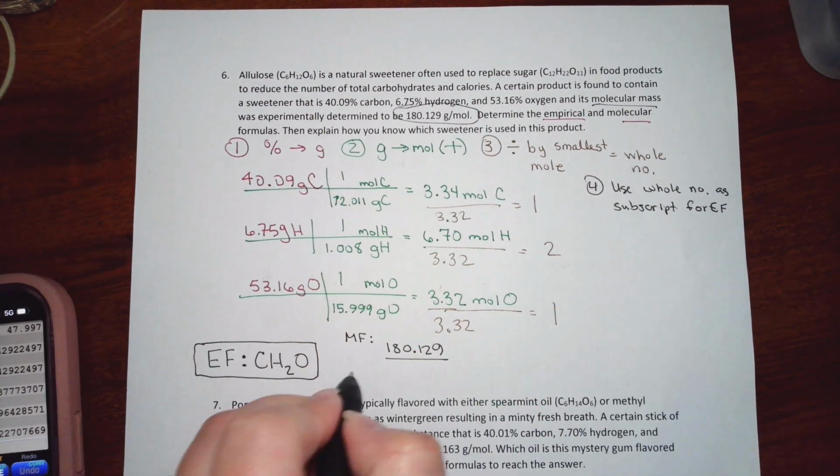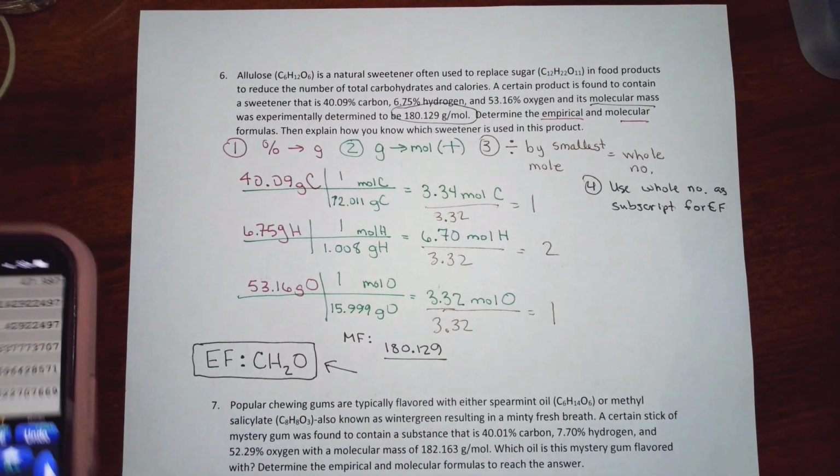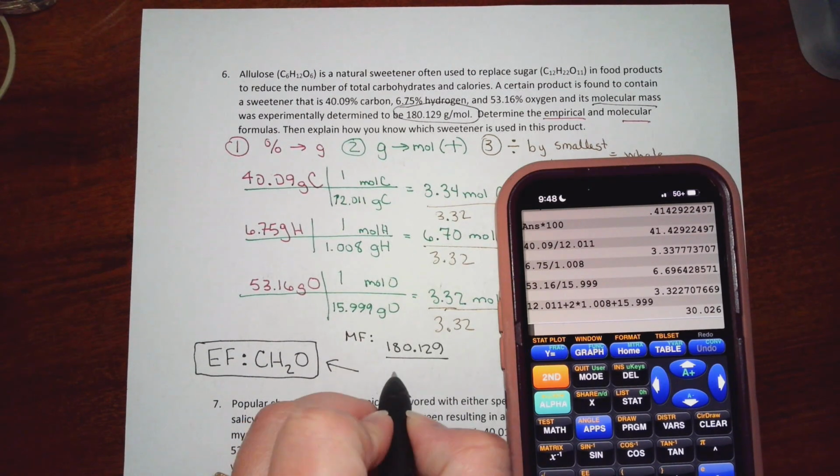And you're going to divide that by the mass of the empirical formula. Okay? So we need the molar mass of the empirical formula. So carbon, 12.011, plus 2 times hydrogen, 1.008, plus oxygen, 15.999. That gets me 30.026.